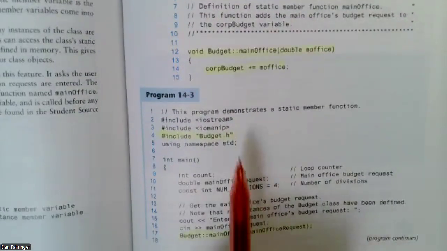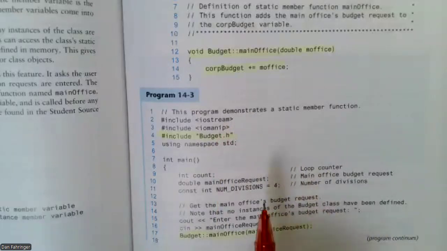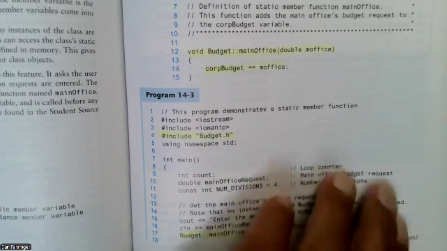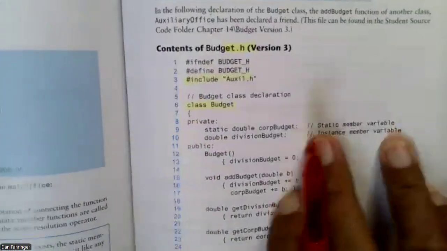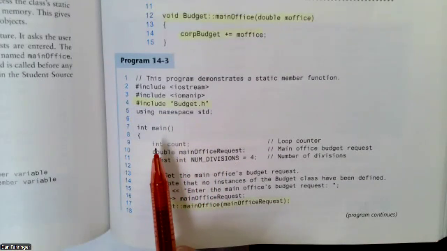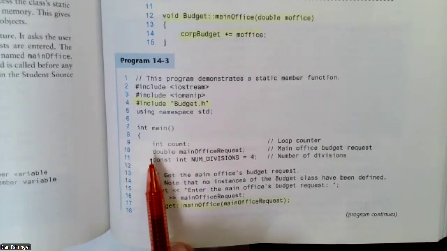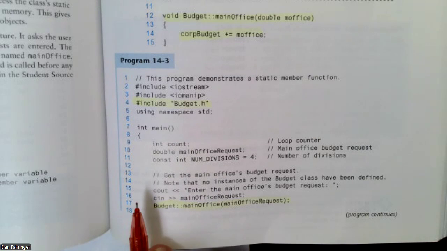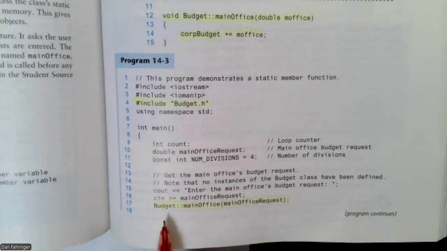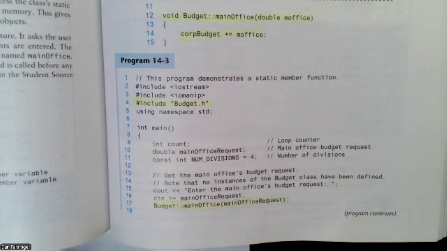I come in and iostream, iomanip. What is iomanip for? Is it for formatting decimals? We're going to see in a couple seconds when we look down through what's going on here. I'm hoping you're right. All right, in my main, I have a variable and another variable, and that's all good. I enter the main budget, main office, knows where to go, up above.